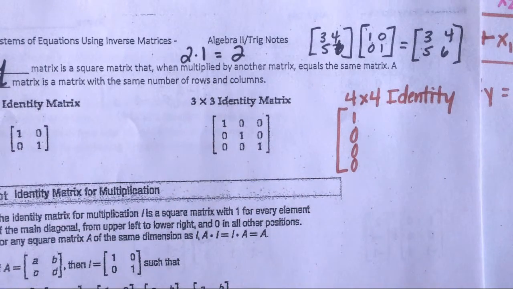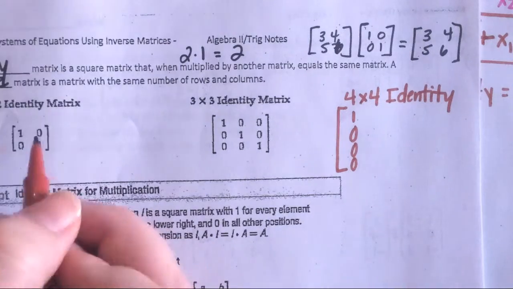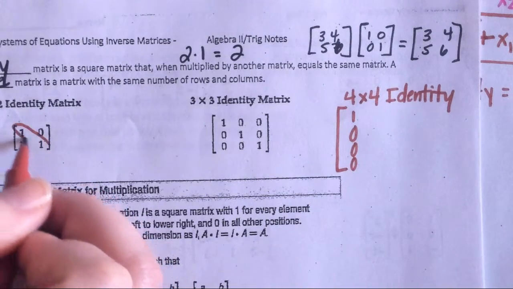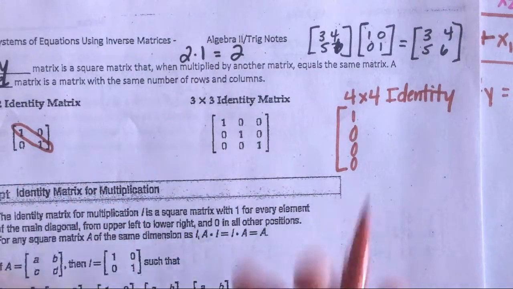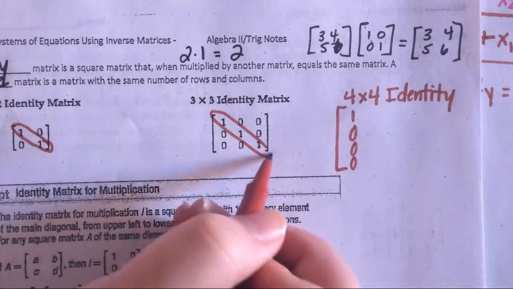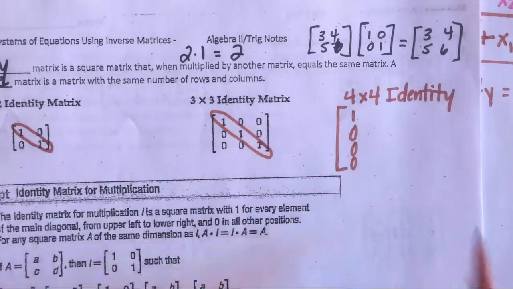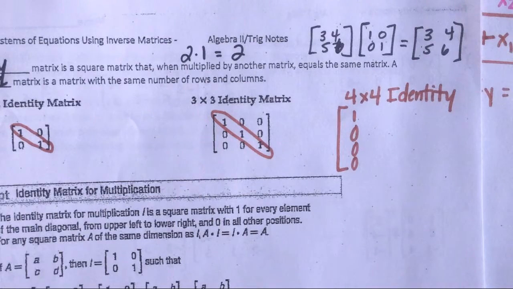Okay, so let's focus on the 2x2s and 3x3s before we start guessing on the 4x4s. I should have pointed some things out. Notice with the 2x2s, the ones are on the diagonal. Notice with the 3x3, the ones are on the diagonal. So when you help me make this 4x4, the ones still need to be on the diagonal. Everywhere else is a 0.